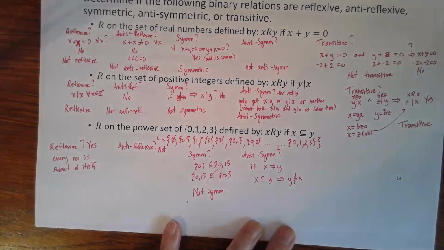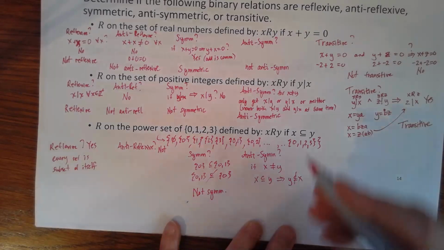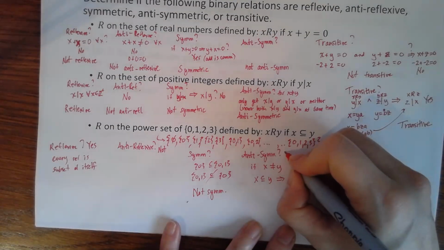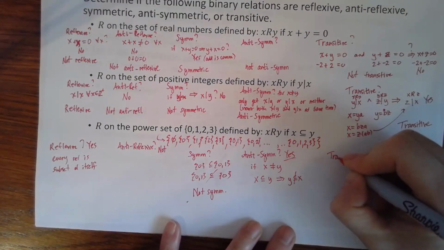So I can't have both of them, because the only way for both of them to be true is for them to be equal. If they're not equal, I'll never get both of those happening at the same time. So it's definitely anti-symmetric.